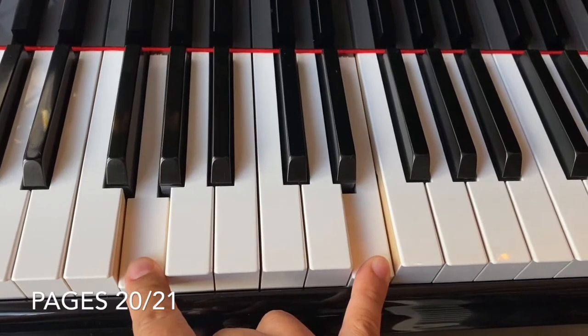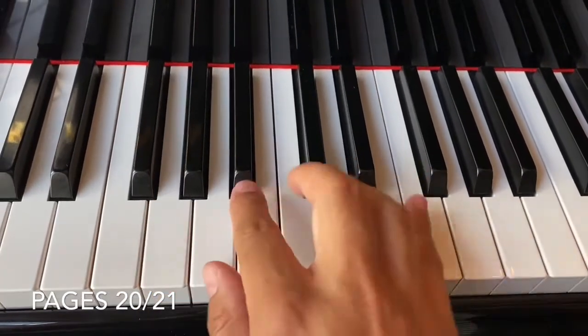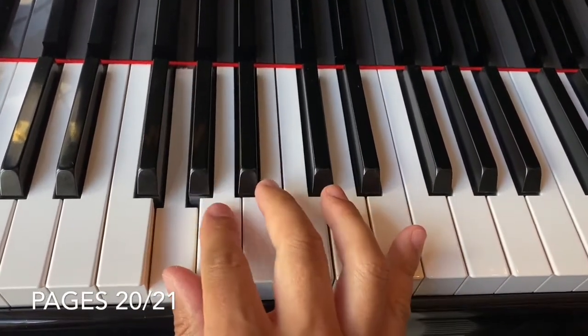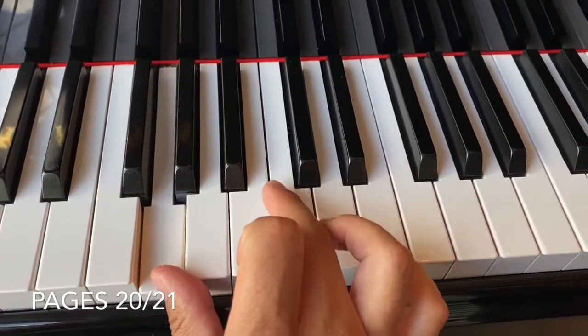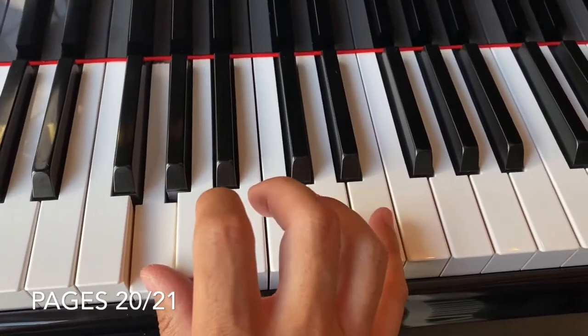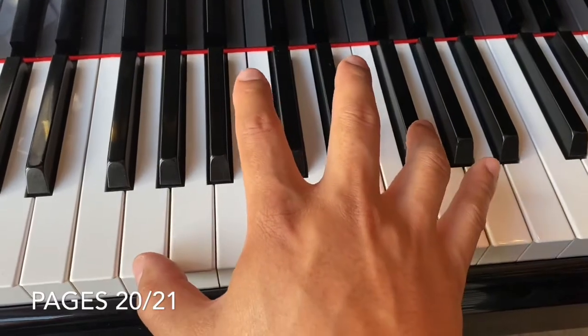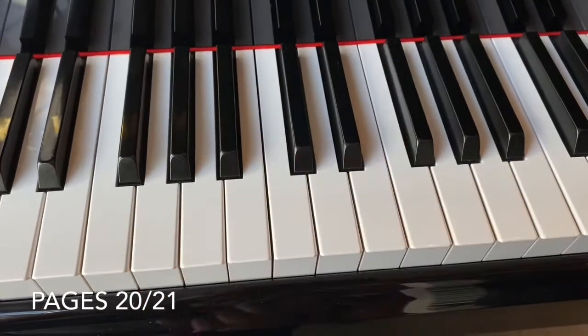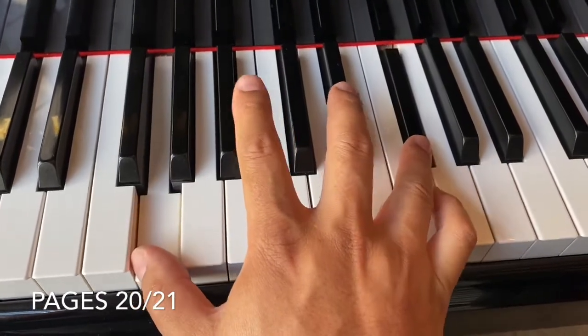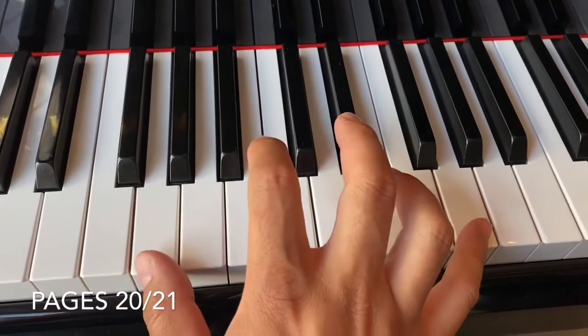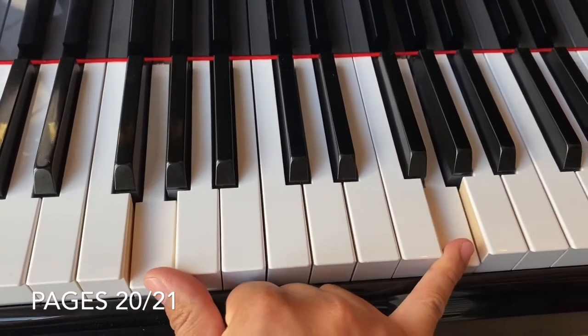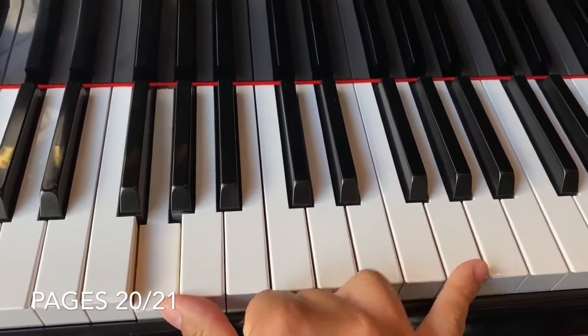And I'm going to play an F sharp for the 7th because we're in the key of G major. Now you know the G major scale, we've done that before. So the 7th note of G major scale is an F sharp. So that's the 7th. And then the 8th, also known as an octave, okay? G to G, 8 notes.